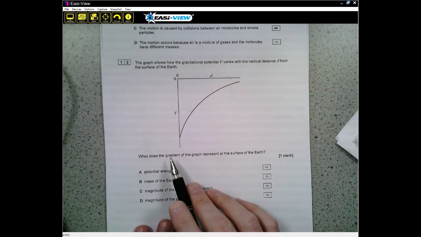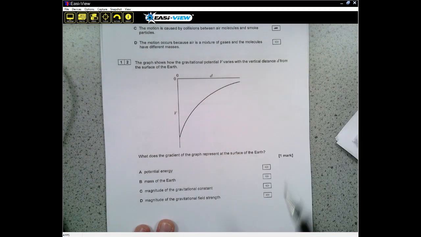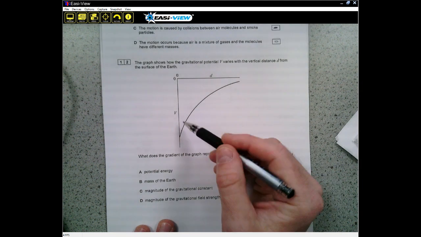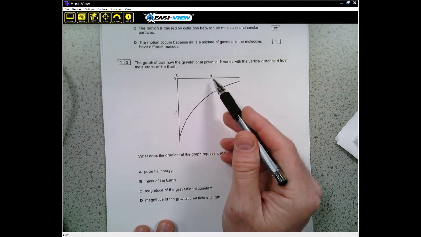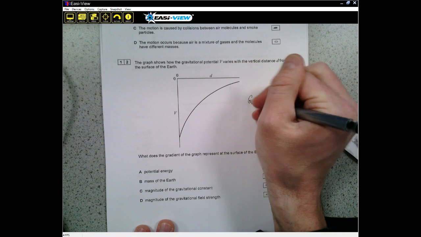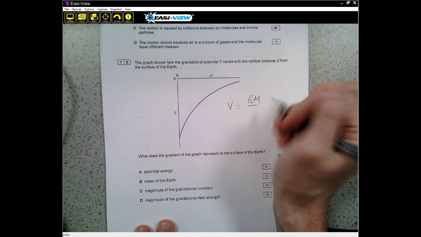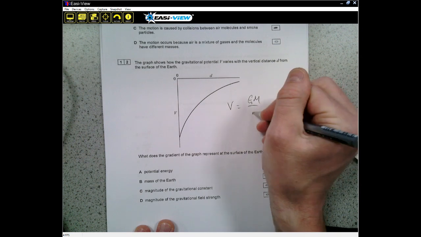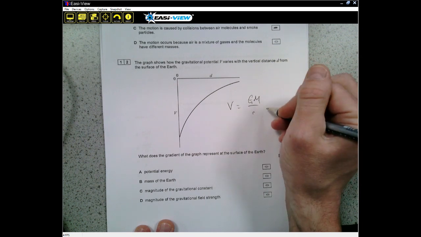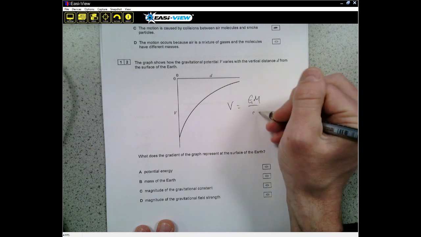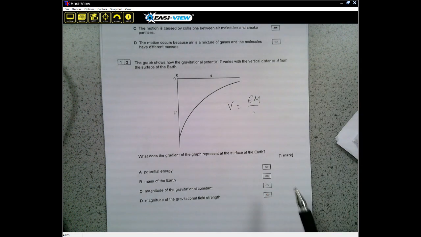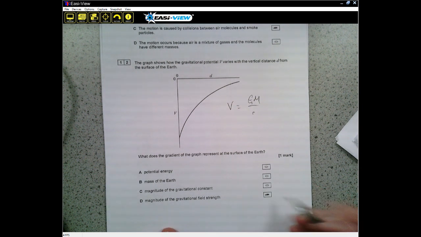Okay, this next one, the gradient of a potential distance graph. Well, the gradient is the rate of change of V with respect to D. V is Gm over R, in this case over D. So V, generally speaking, would be Gm over R. Differentiate that with respect to the distance, you're going to get Gm over R squared, which has the units of the gravitational field strength. And you should know that the gradient of a potential distance graph is also a gravitational field strength. So D.